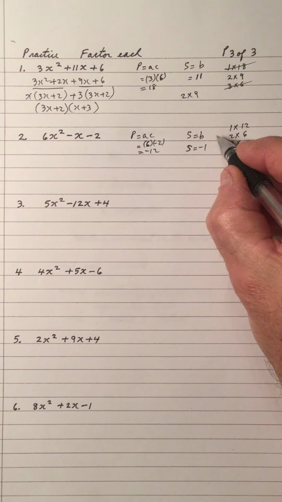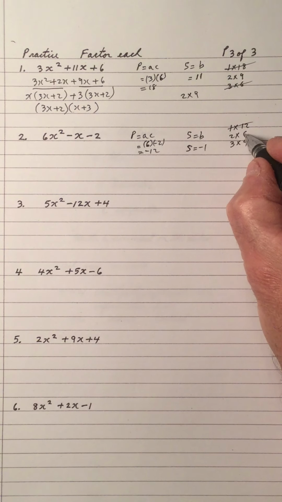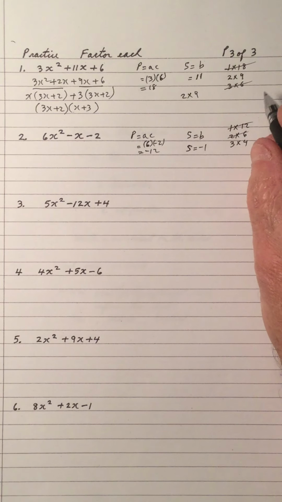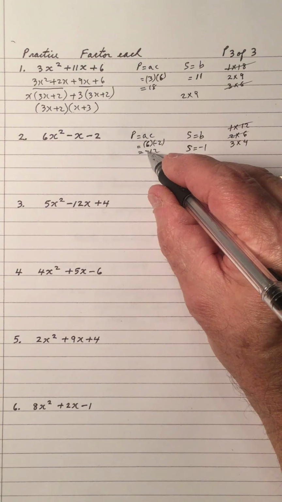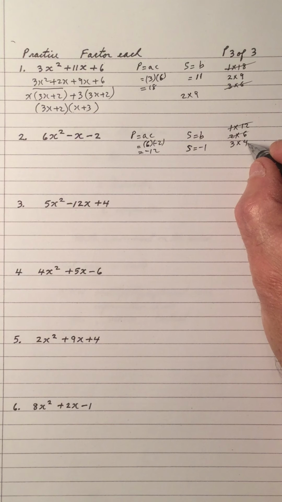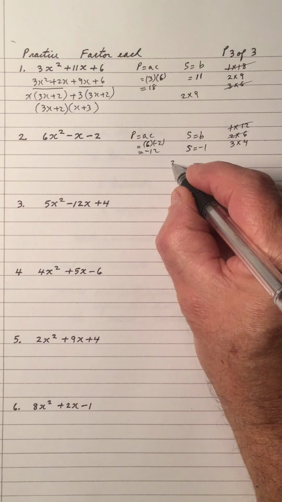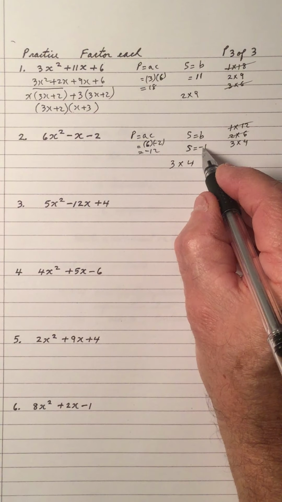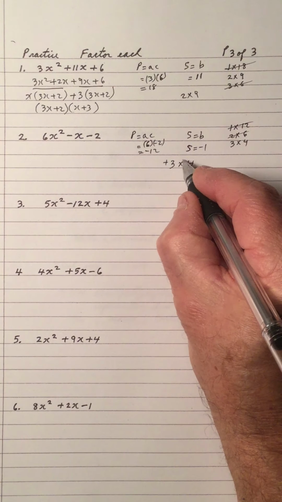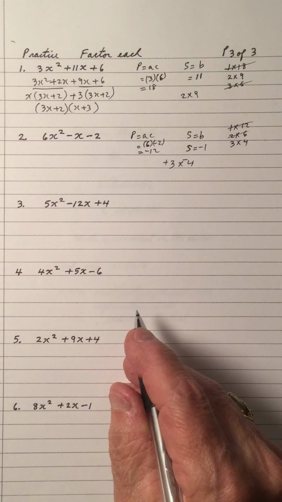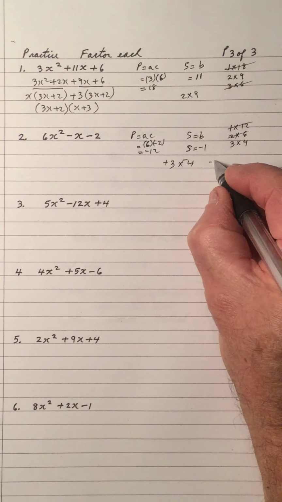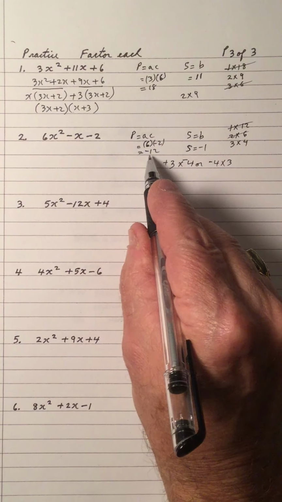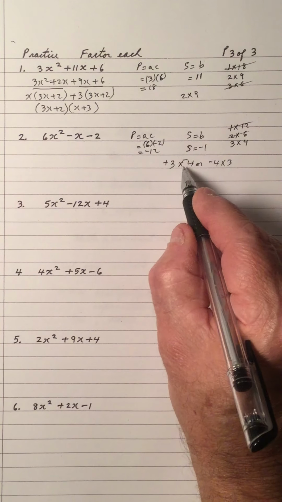1 and 12 will not give me a 1. 2 and 6 will not give me a 1. If you add them, you get an 8. If you subtract them, you get a 4. Remember, because the product is negative, I'm subtracting. So 3 and 4 will subtract to give me 1. I have to multiply to get a negative 12 and add to get a negative 1. So I have a positive 3 and a negative 4, or you can say negative 4 times 3. Either or, your choice. Again, check: multiply, negative 12; add, negative 1.